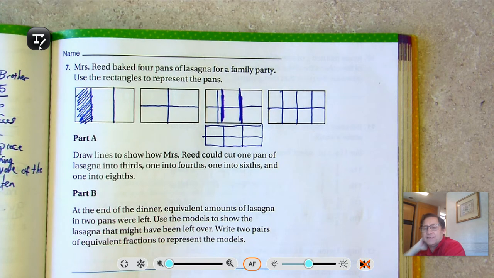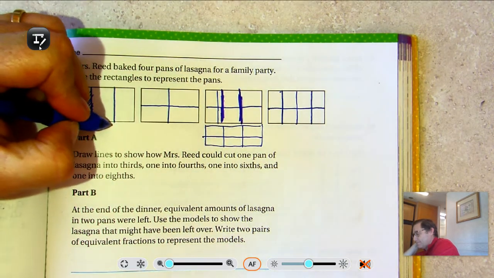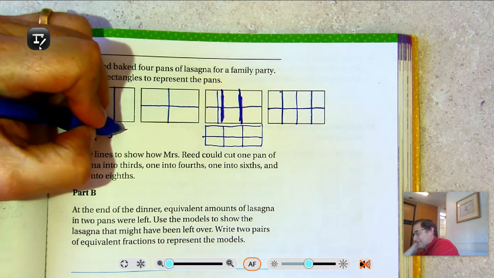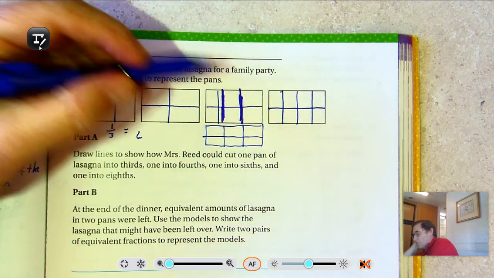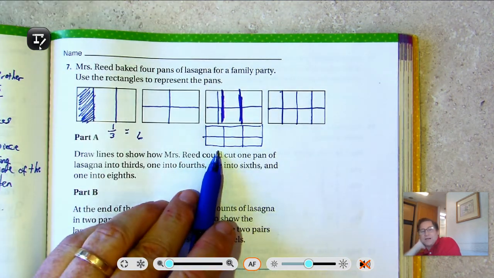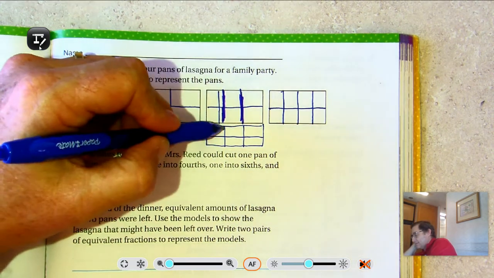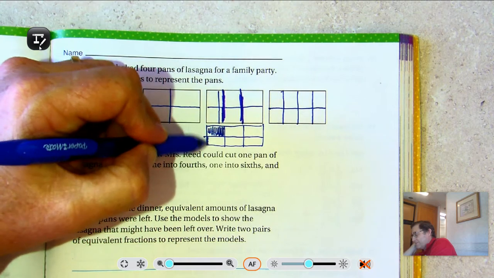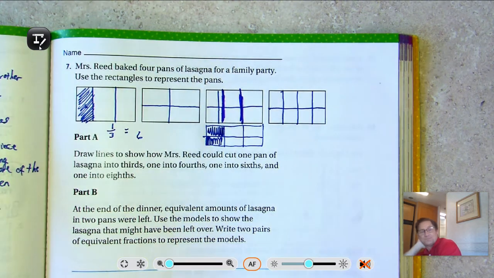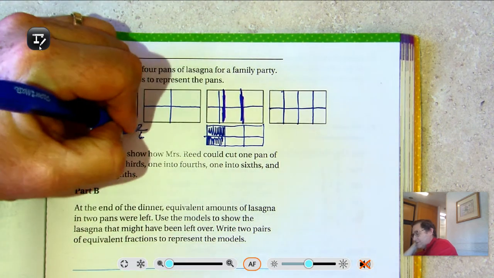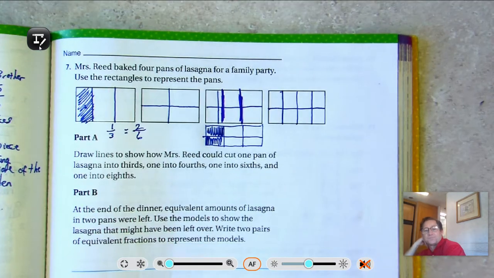Well, I know that if I double a third, I'd get sixths. So here's my sixths. How much do I have to shade so it matches this? I'd have to shade 2 pieces, right? So 1/3 is equal to 2/6.